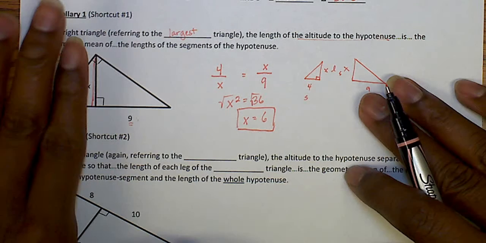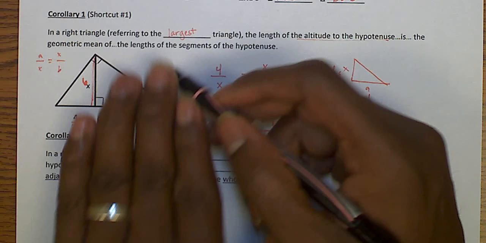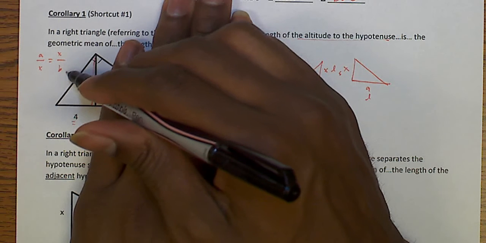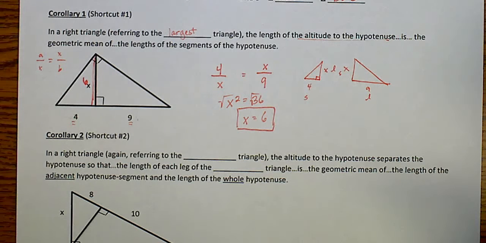I could say that 6 squared plus 9 squared equals c squared, and 6 squared plus 4 squared equals d squared, let's call it. And so we wouldn't have to use any more ratios. Those shortcuts can make our life a little bit simpler involving these problems.